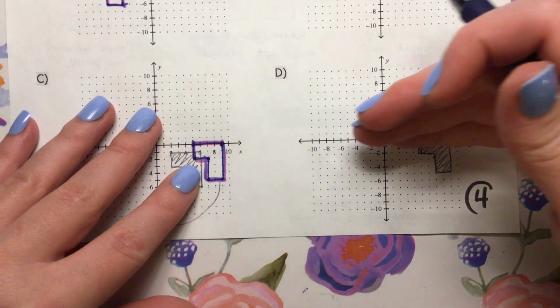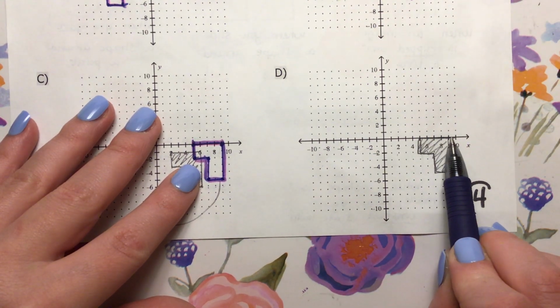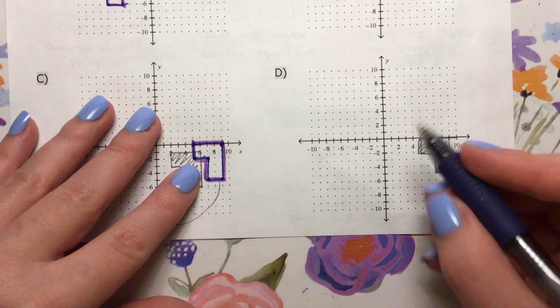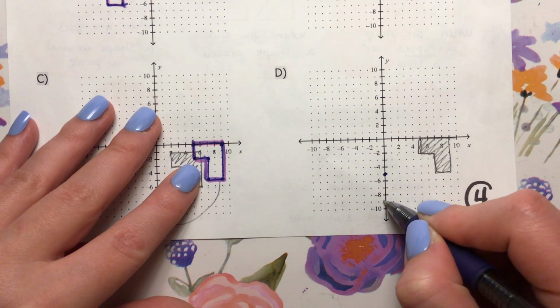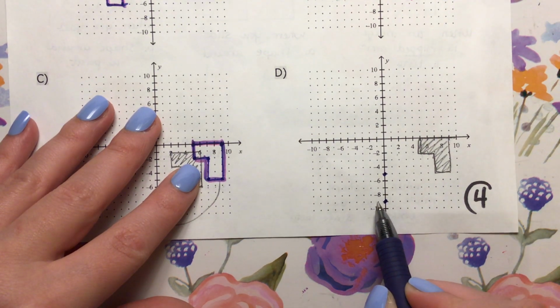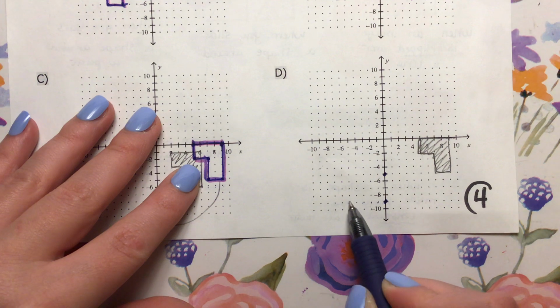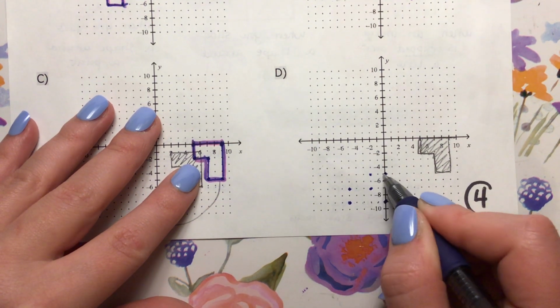I can also think about it just kind of shifting around, and I know that this base has to stay on that axis. So I've got a point here and a point here, and then this guy's going to be 1, 2, 3, 4, 5 over. All right.